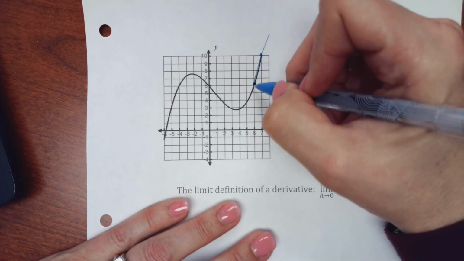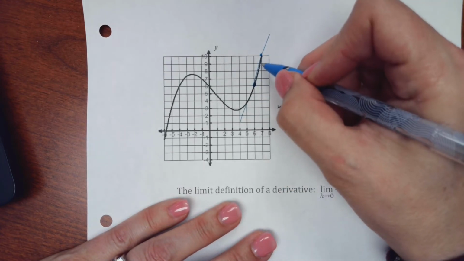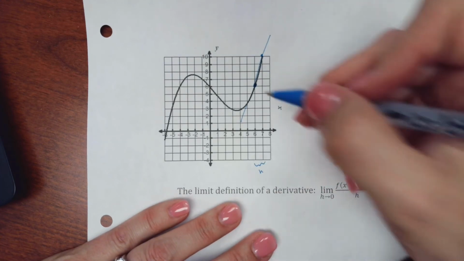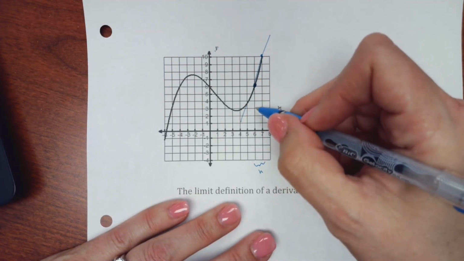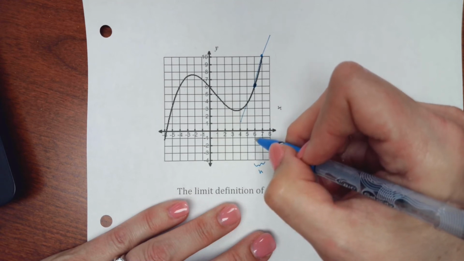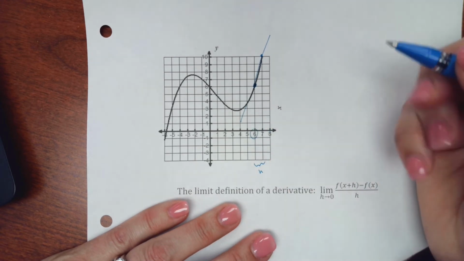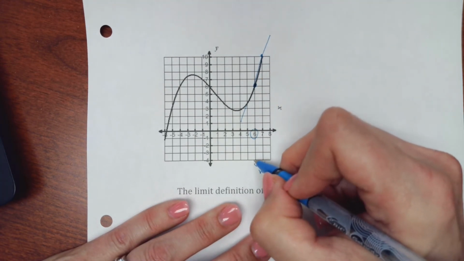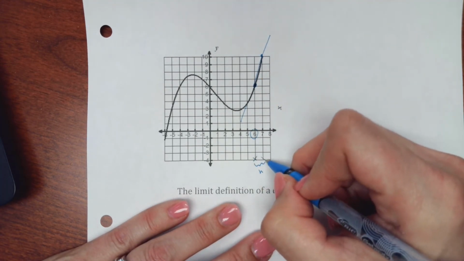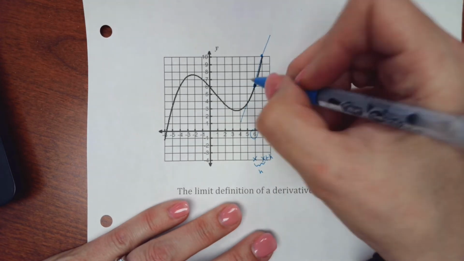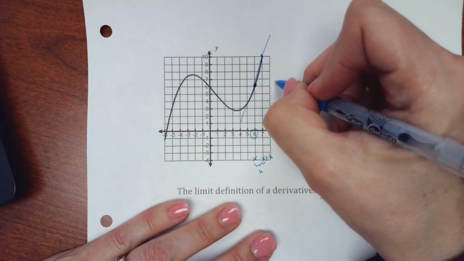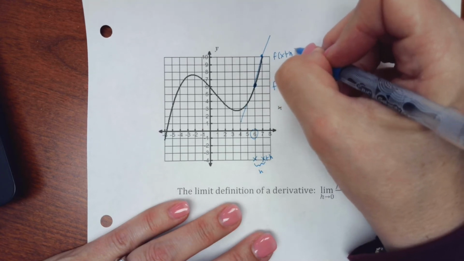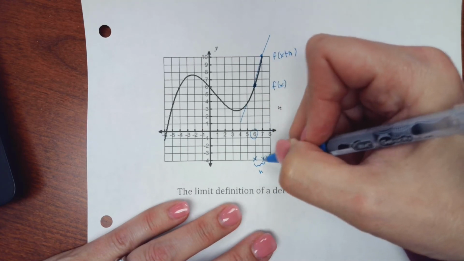And then you're letting this distance get smaller and smaller and smaller. So that distance right there is h. This point right here, I want to know, it's 6, right? My x is 6 right there, and then that distance is h. So this would be my x, and this place over here would be x plus h. And this piece right here would be f of x, and this would be f of x plus h, the value at the x plus h part.